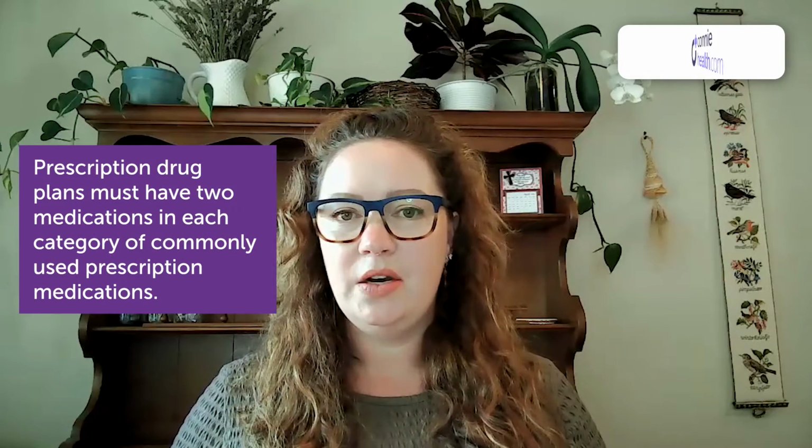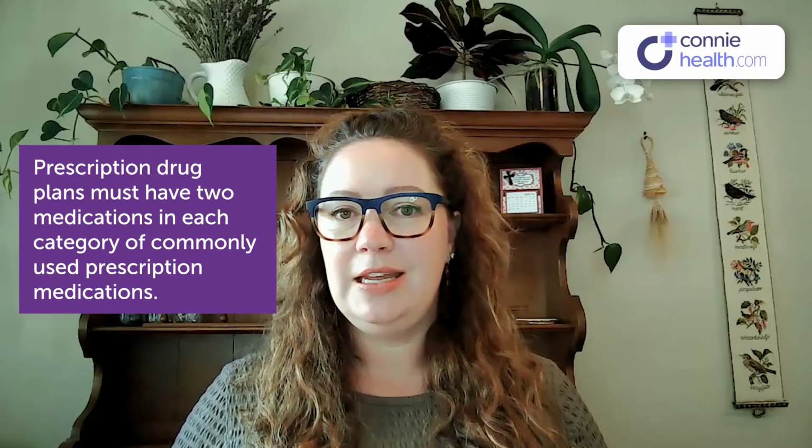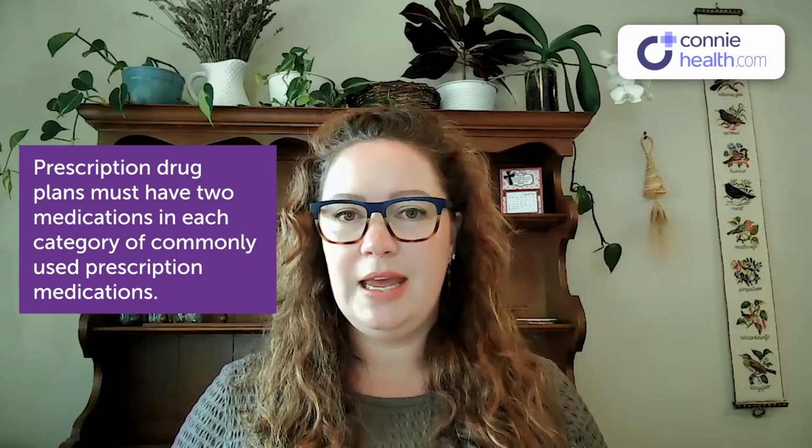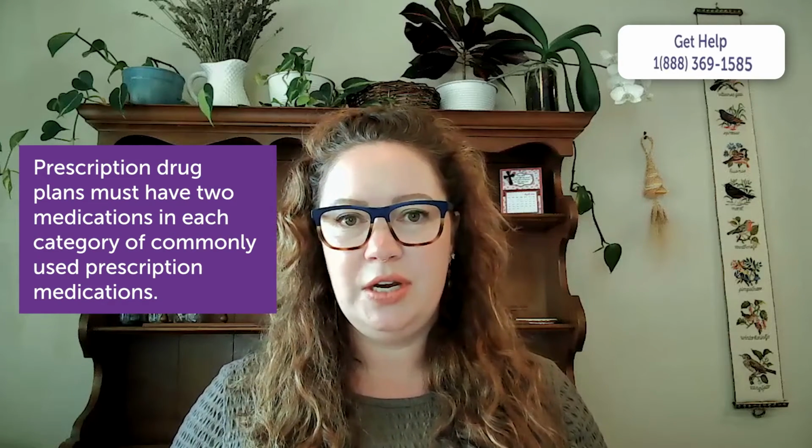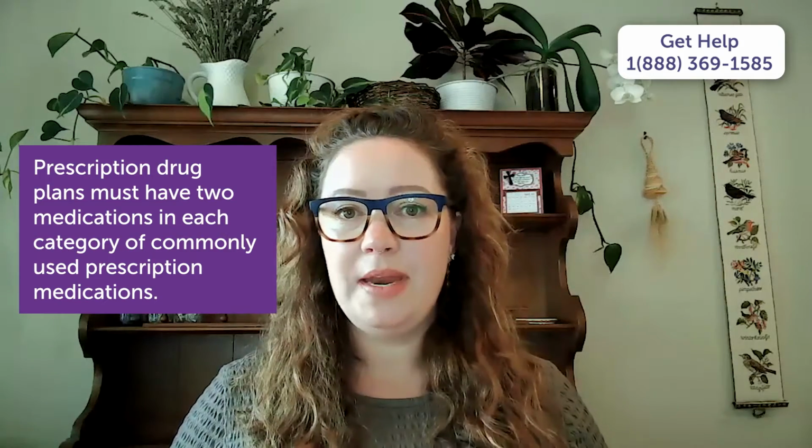Now, what does Medicare Part D cover? Every Medicare Part D or Medicare Advantage prescription drug plan varies. Each plan's formulary is different. However, there are certain types of medications that must be covered. As a general rule, the Centers for Medicare and Medicaid Services, or CMS, requires that there are 2 medications in each category for prescription medications that Medicare beneficiaries generally need.